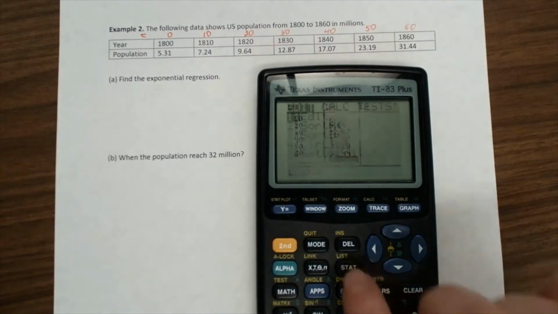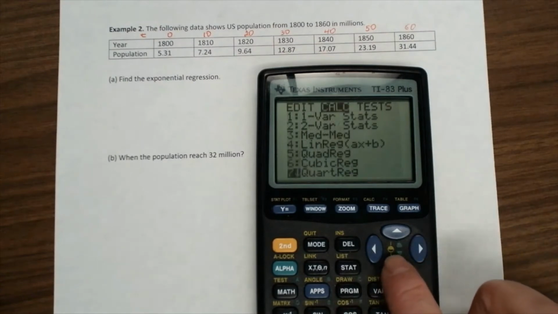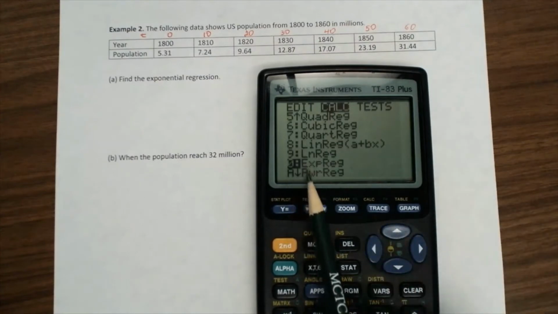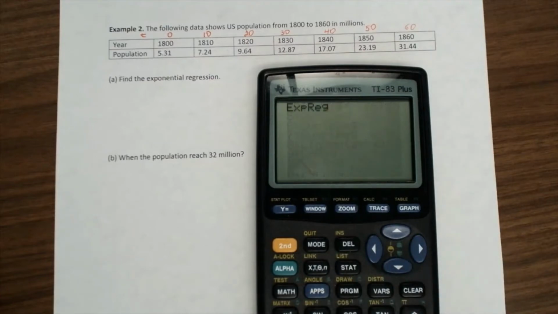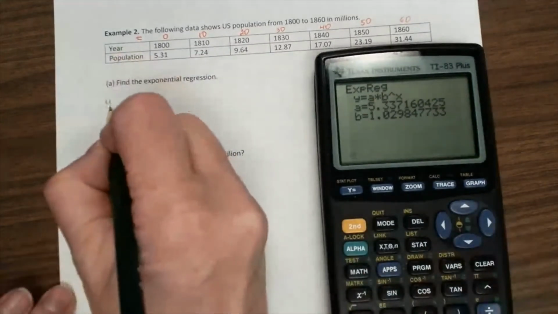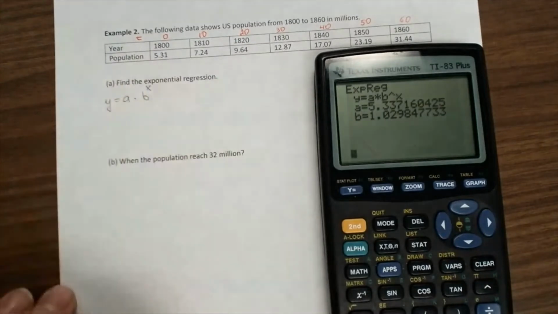We will press Stat again, move to the right, and go down to 0. 0 is an exponential regression. Press Enter, Enter, and we have y equal to a times b to the power x.